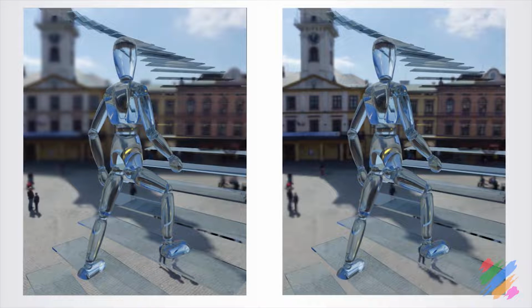Now, if we compare the render that we have got out of the 3D editor with a uniform background with this picture we just did, we can notice that in this second, the photographic representation looks more realistic.